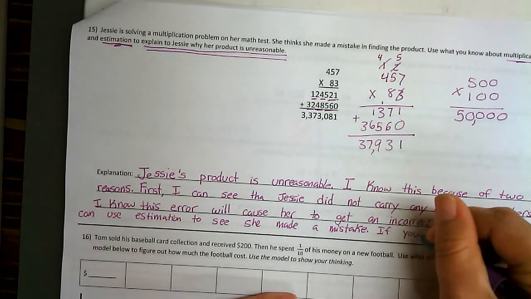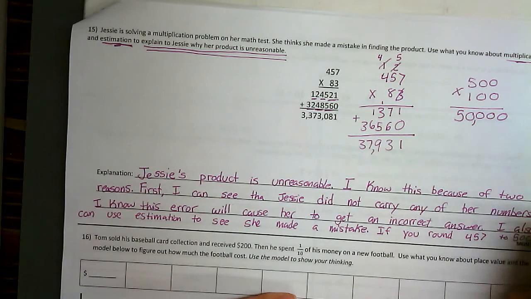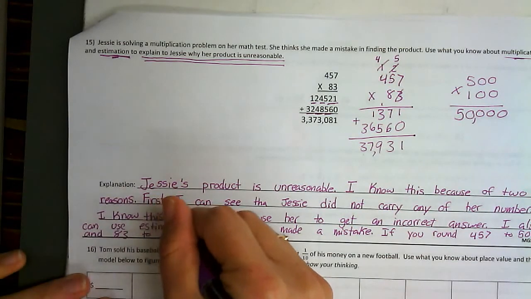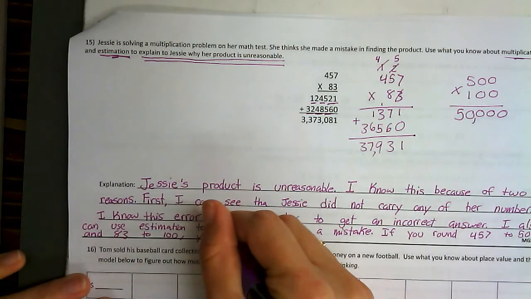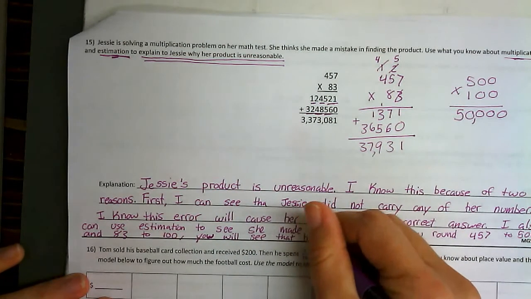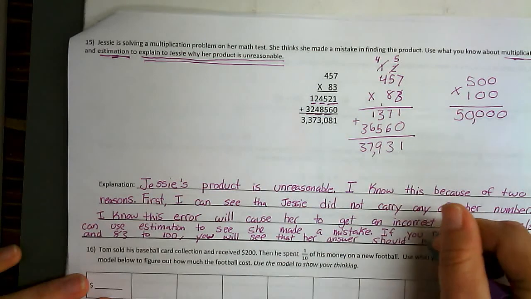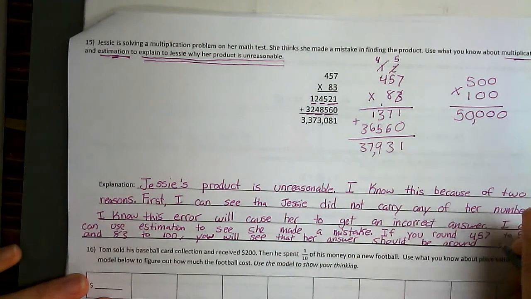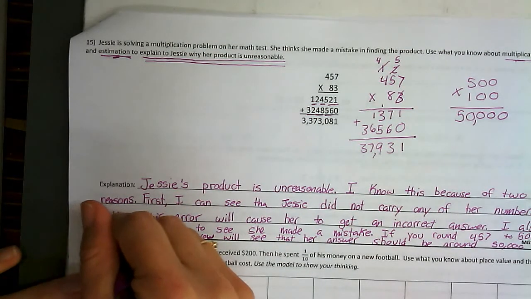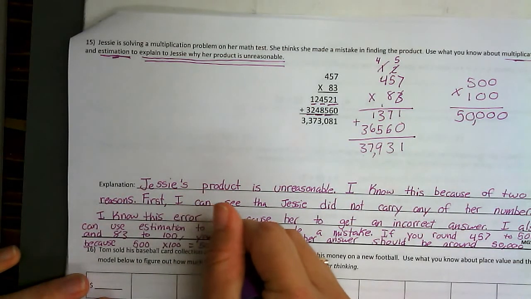If you round 457 to 500 and 83 to 100, you will see that her answer should be around 50,000, because 500 times 100 equals 50,000.